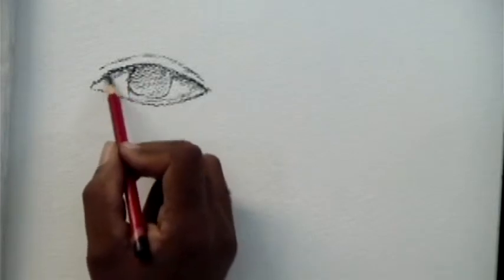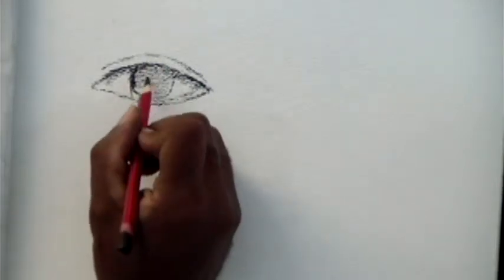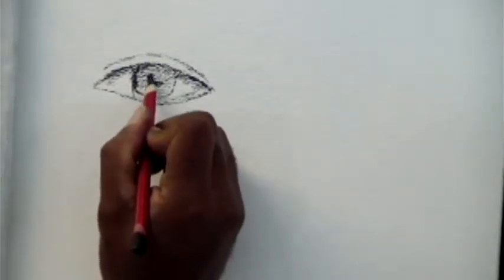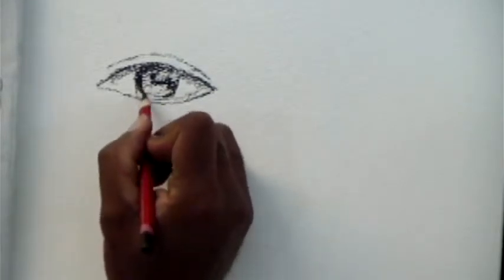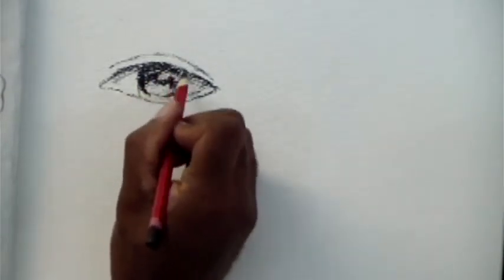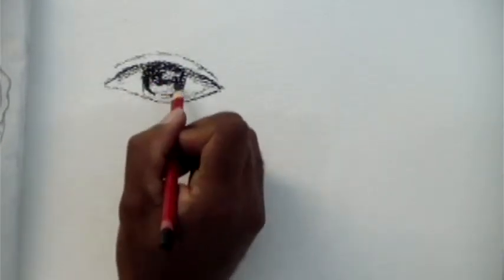A little shading there. And pull it down some. From there. Now what I do is leave that as a highlight for the eye, and that's a light reflection.